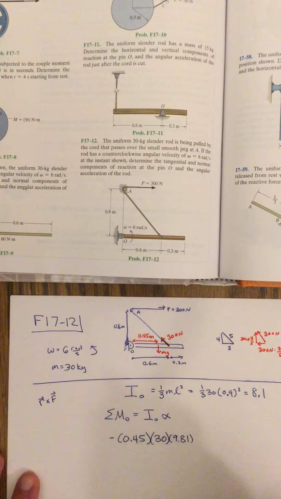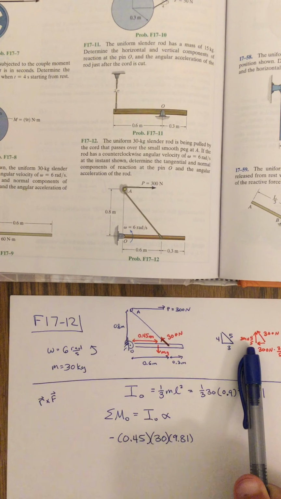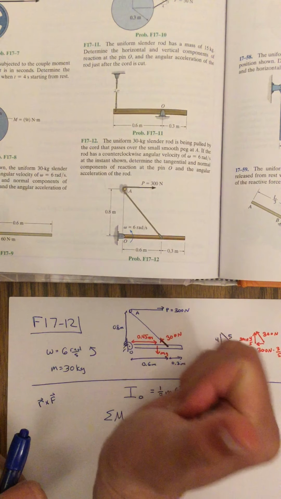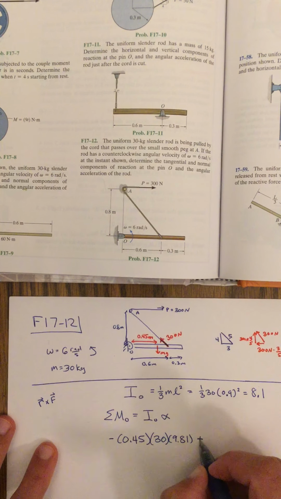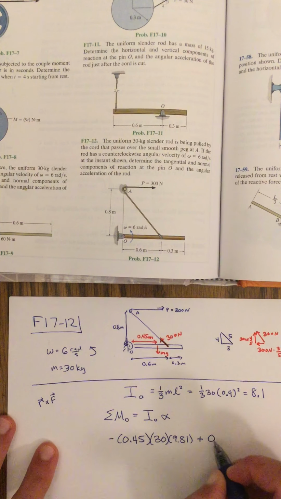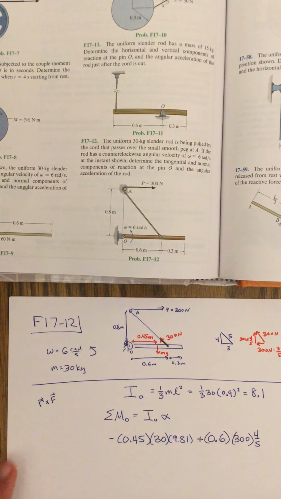And then for the 300 Newton force, when you do the cross product, it's only this vertical component here which is going to give us something non-zero, and for R cross F there we get something positive, and this force would cause rotation in the positive direction. So that's plus the distance from pin O to where the force is being applied, 0.6, and then the force is 300 times 4/5 for that component.